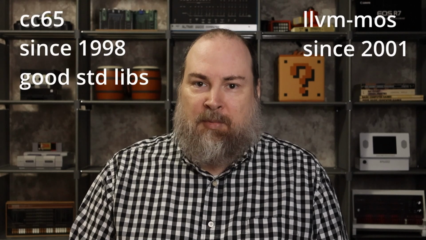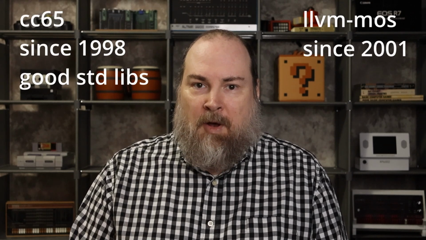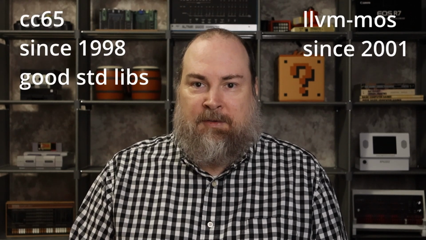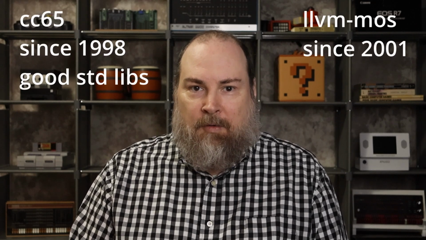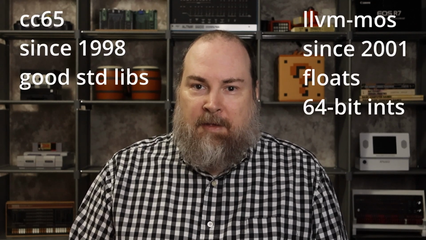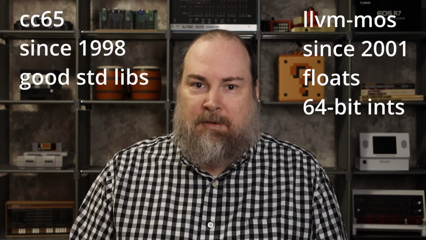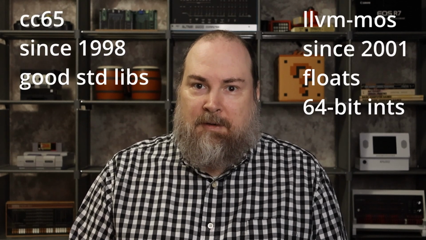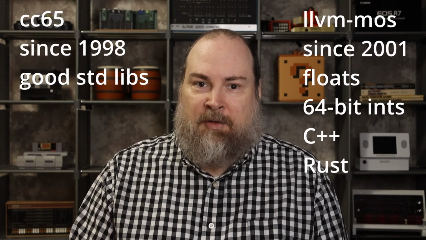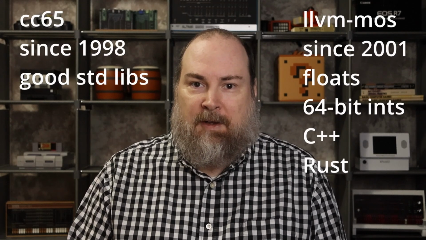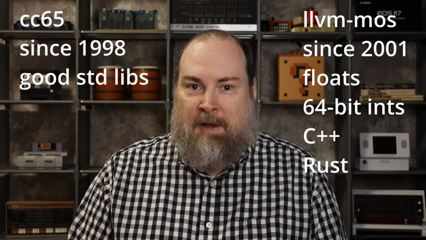But it's not as simple as all that. LLVM-MOS supports a lot of things that CC65 does not. For example, floating point math and 64-bit integers. And here's the big one. LLVM-MOS supports C++ and the latest C dialects. Rust too, but I haven't looked at that.